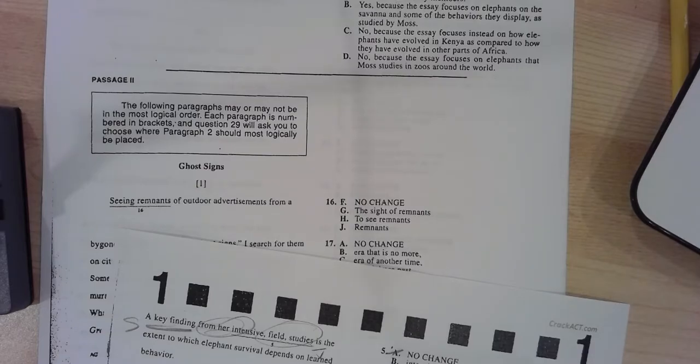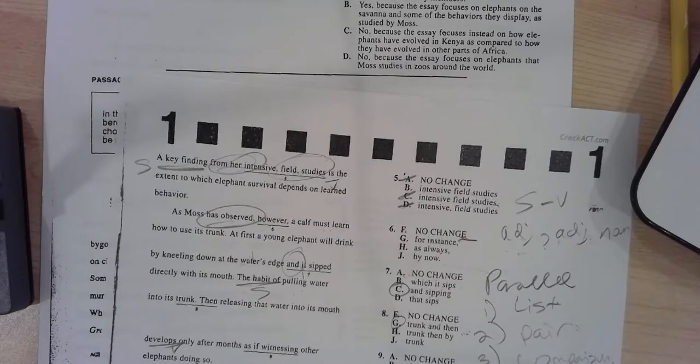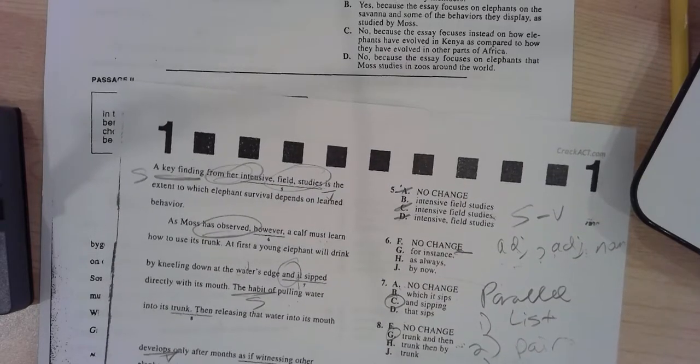And then sentence 4. You said you got C, right? Yes. Okay. So this one's actually D. So the reason for that is, look at sentence 3. Sentence 3, when did they even introduce Eli?